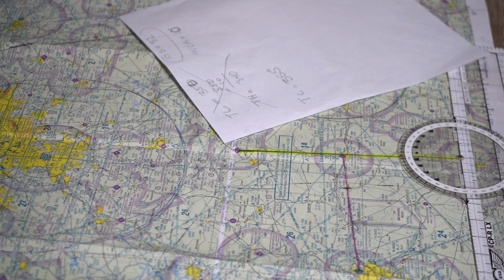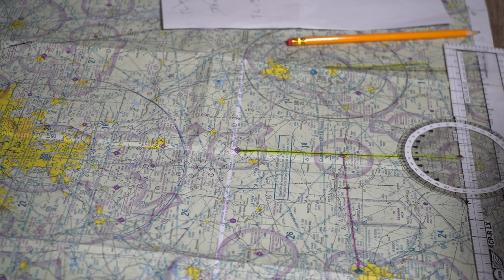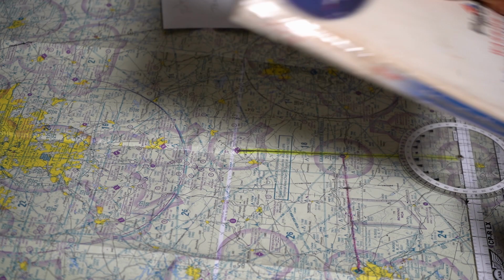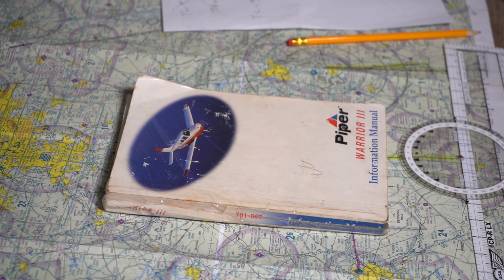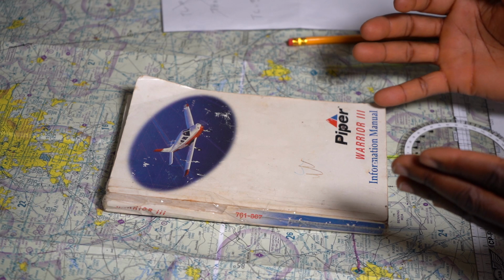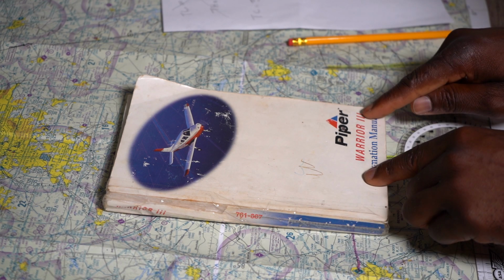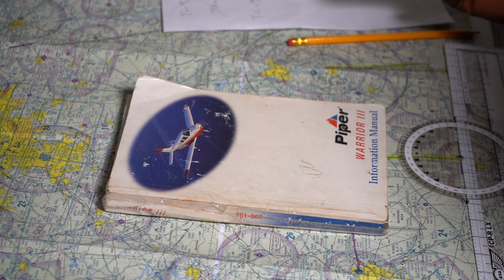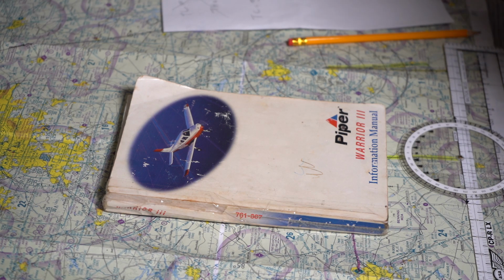Now the next thing is to find what we call our true airspeed. With that, this is when we introduce our POH, if we have it with us, or our generic POH information manual. This one is for Warrior because we're using Warrior today. This is the aircraft we'll be using. This is a PA-28-161.